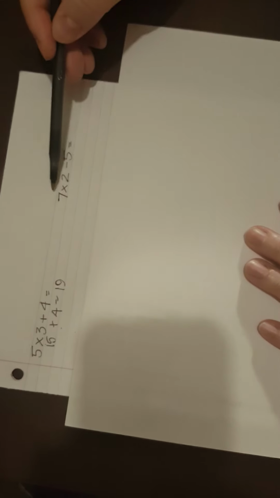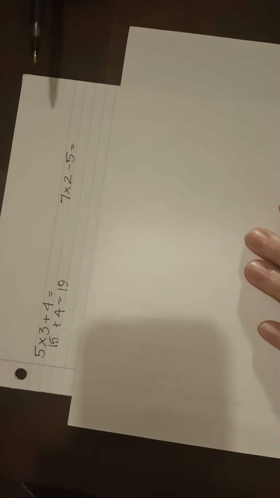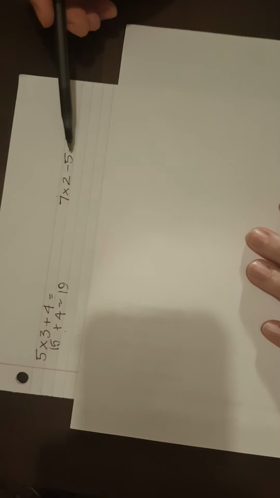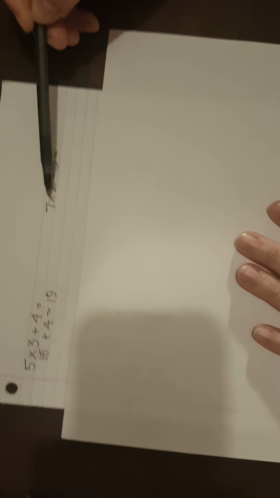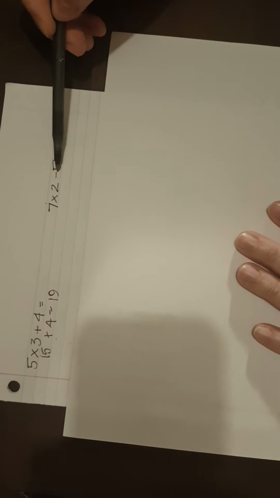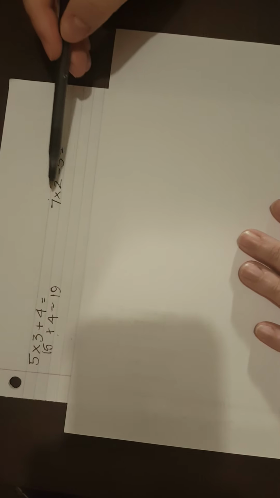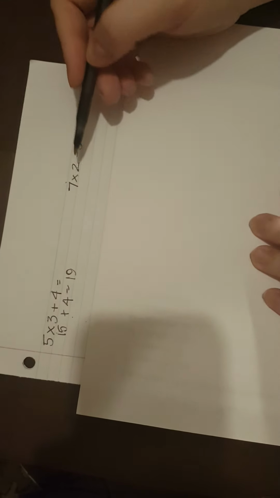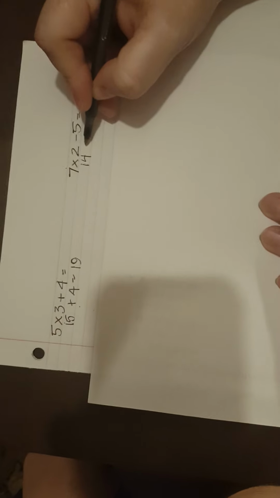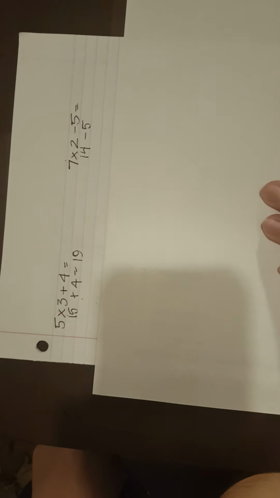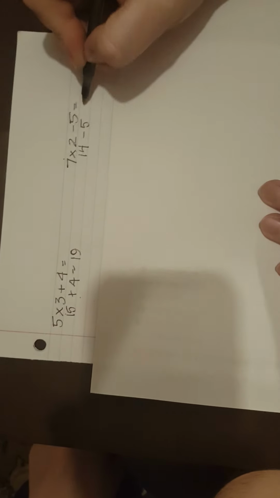The next problem, 7 times 2 minus 5. Again, we look at the functions, multiplication or subtraction. Multiplication comes first by PEMDAS rules. So 7 times 2 is 14, minus 5, that gets you 9.